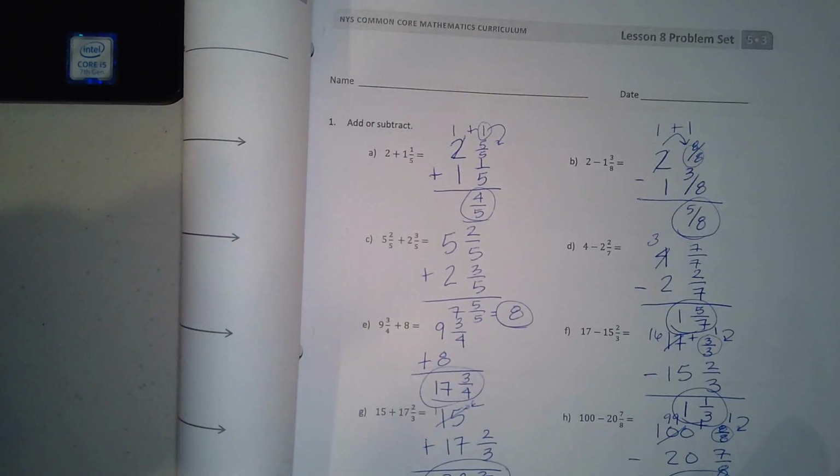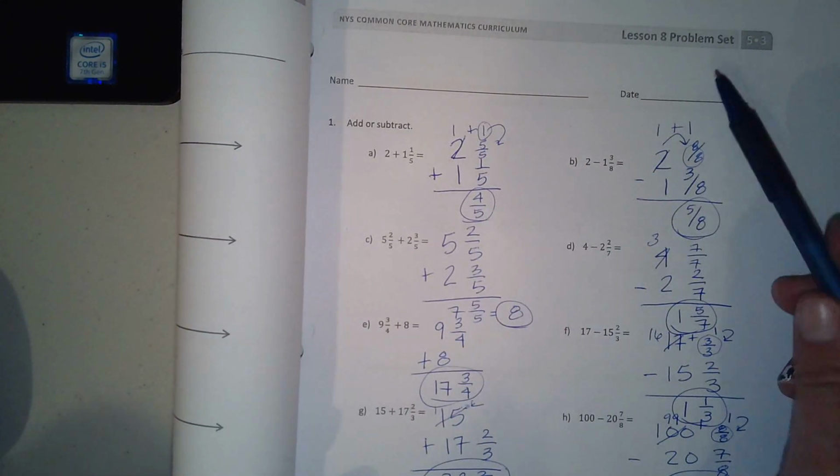This is Engage New York, Module 3, Lesson 8, Problem Set Debrief.